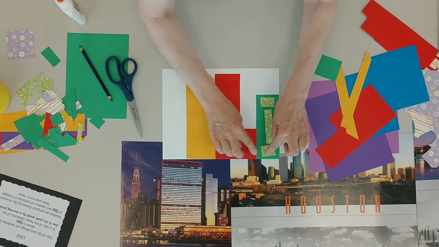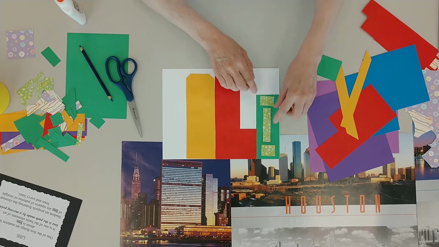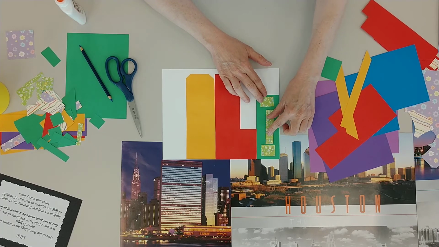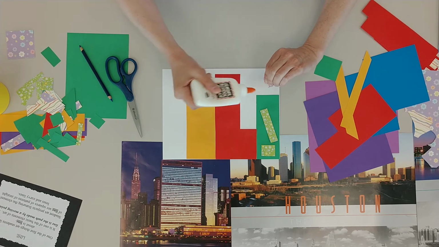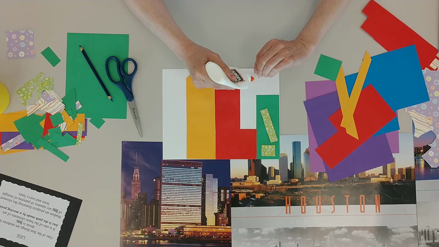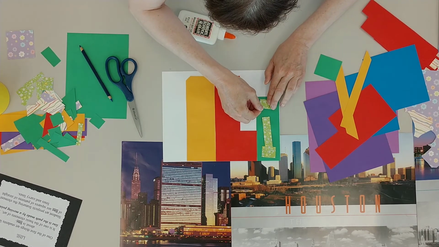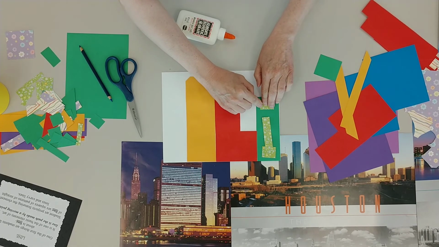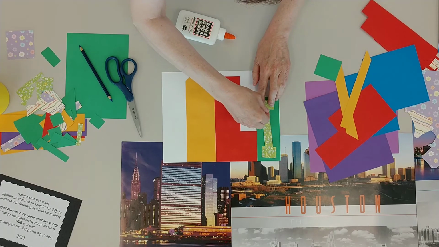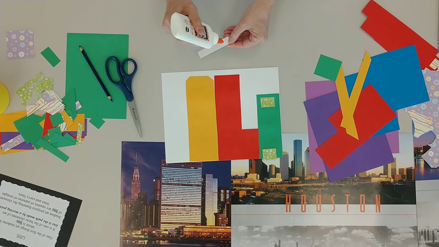Or you could make doors. It could be giant doors instead of windows. Windows could just be at the top. Again, that is totally up to you. Okay, I'm going to go with that arrangement. Just a little bit of glue. And of course, if you use too much glue and it squishes out, just take a tissue and gently wipe away the gooey glue.